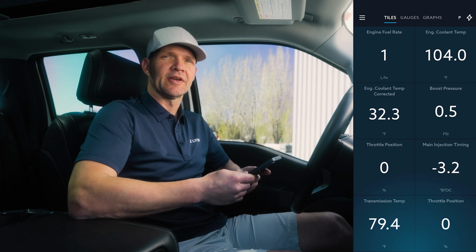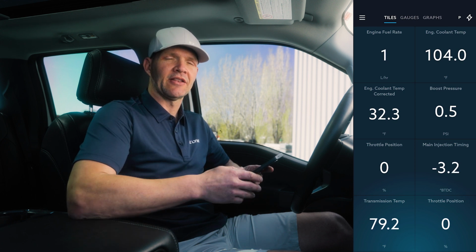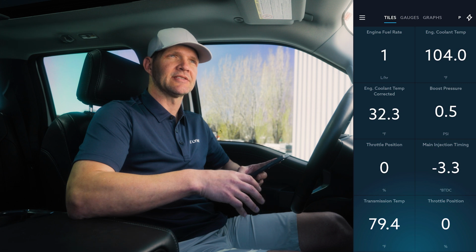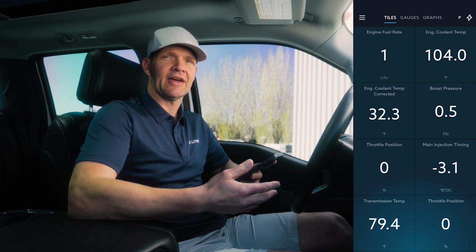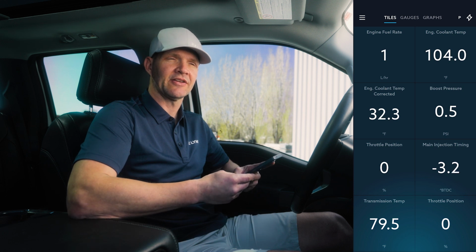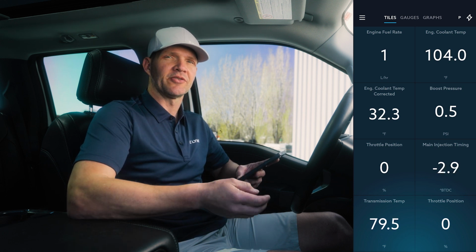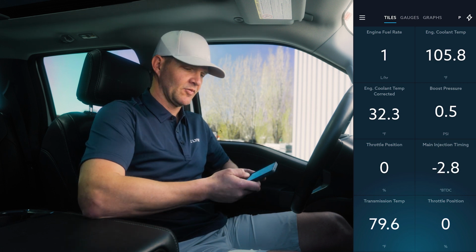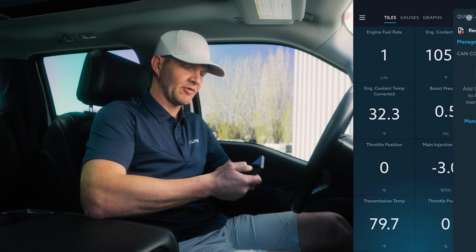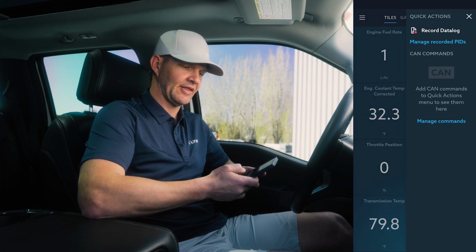Anytime you want to do a data log, typically there's something going on with your vehicle that you're trying to detect, or a technician is trying to detect. A lot of times you're going to consult your technician on which PIDs he wants you to look at. We're going to go in here on this top corner and click that.